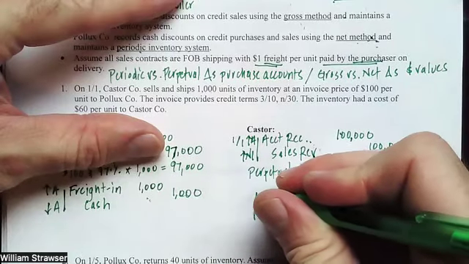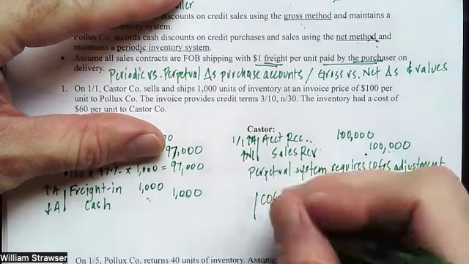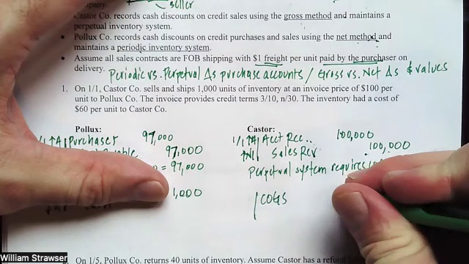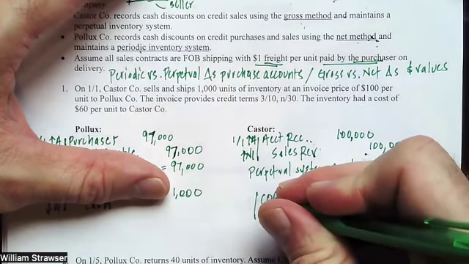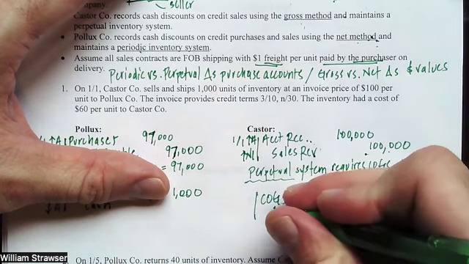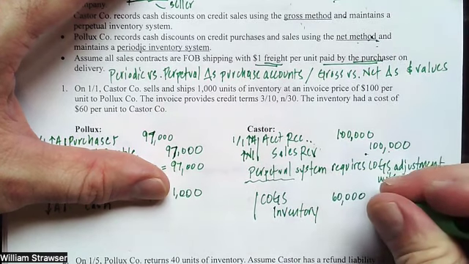So we'd update this, debit cost of goods sold, matching it to the sales revenue as soon as it happens. $60 per 1,000 units would be 60,000. And because we're using the perpetual system, we credit inventory right away as well for the same amount.